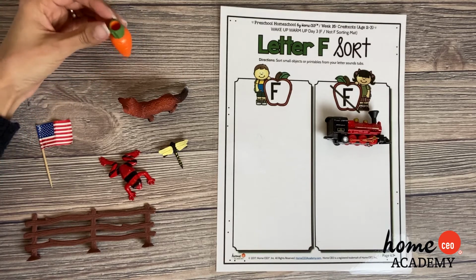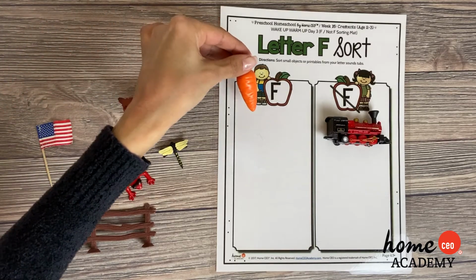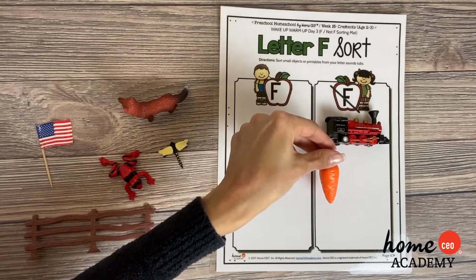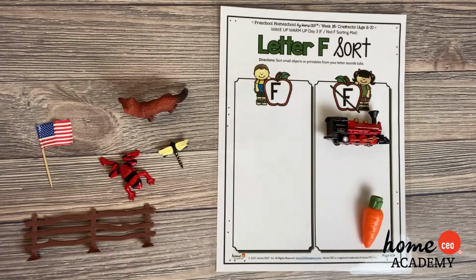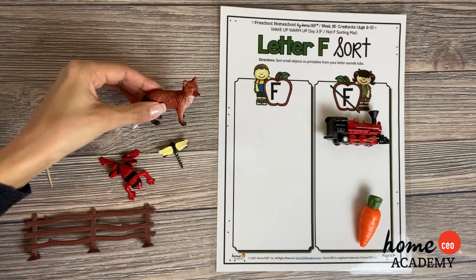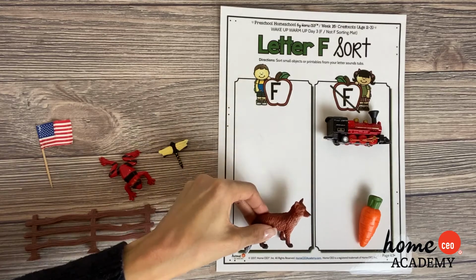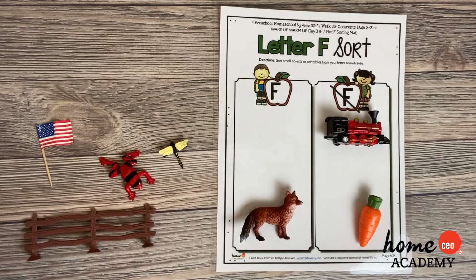What's this, Lexi? That's a carrot. Carrot. Do you hear the F sound or not? Not really. No. Next, we have a fox. Do you hear the F or not? Yes, I actually do. Oh, fox goes right here in the F column.